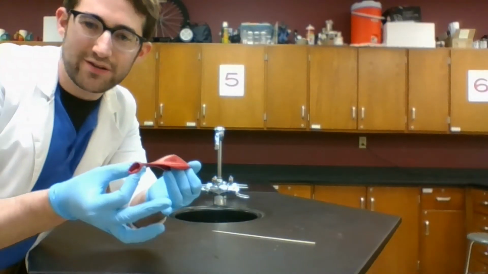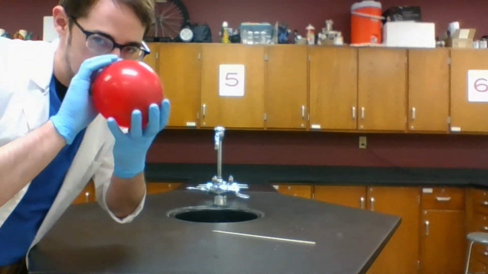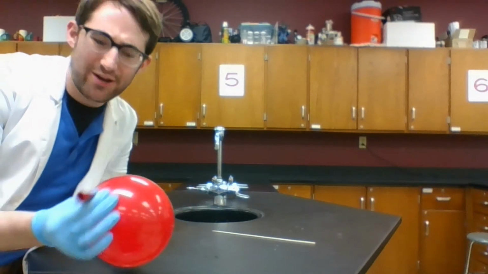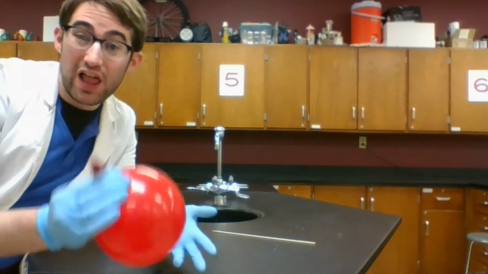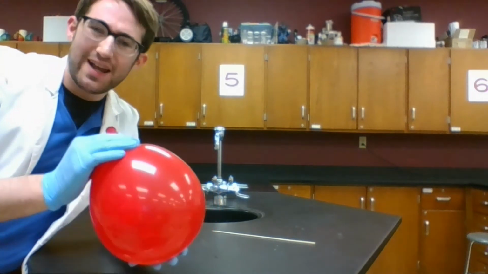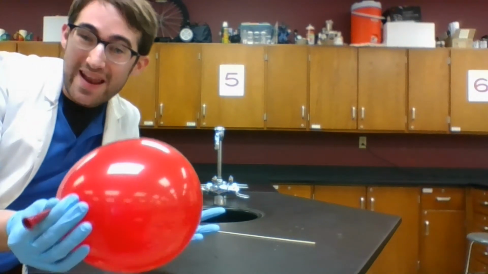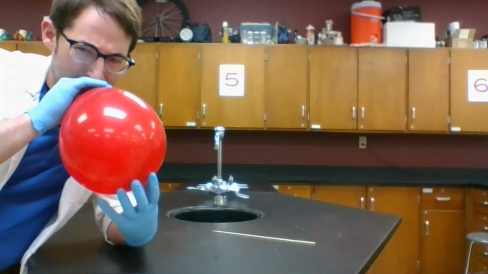I have a balloon here I'm going to blow up. Again, I breathe out CO2, and my balloon gets larger. Its volume increases a lot. Now, does that mean that I'm changing what the balloon is made of? Do I have more mass? No.